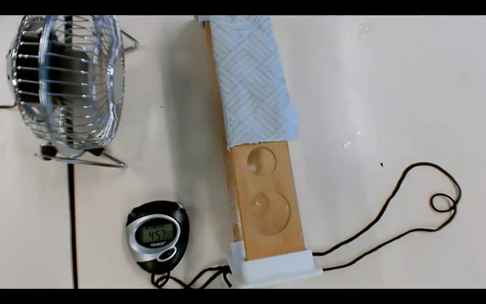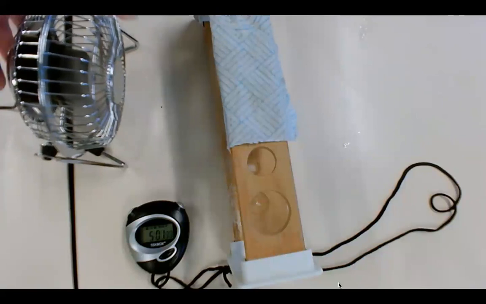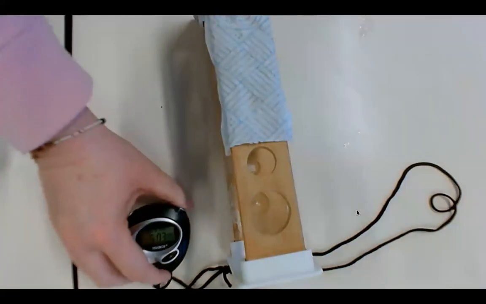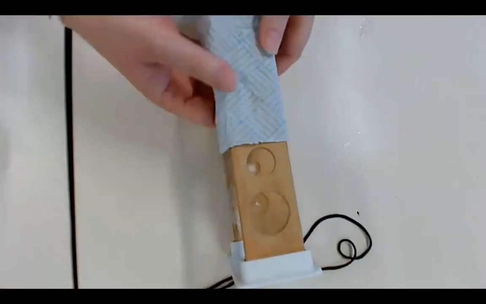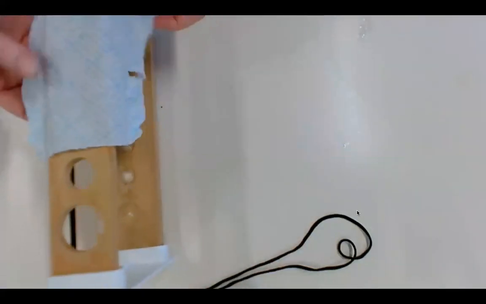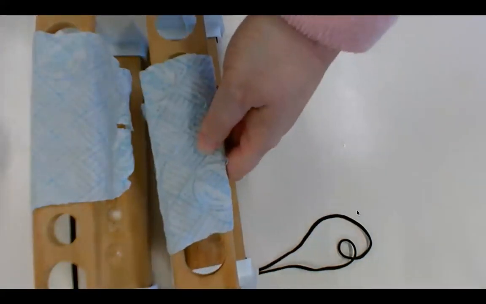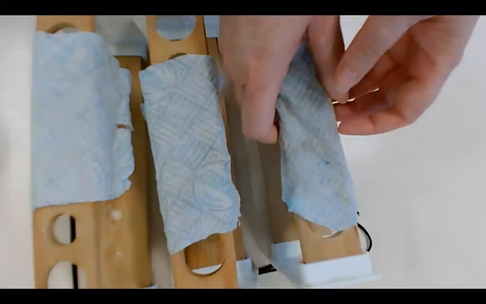Okay, so 5 minutes is up, and let's see what our results are. So this one is our one in front of the fan. The middle one was in front of the radiator, and this one was on the open window. So let's have a look.